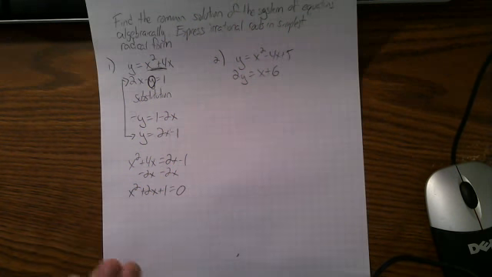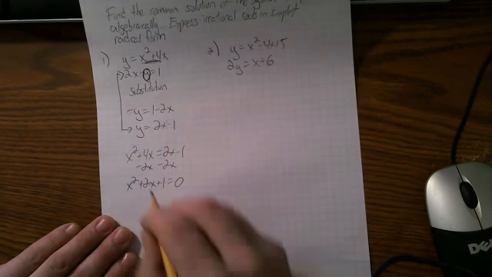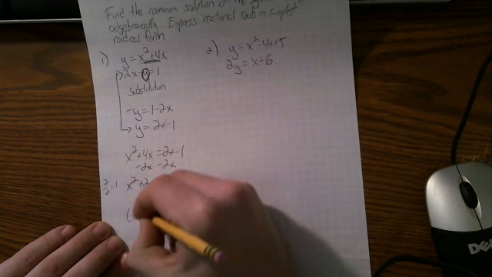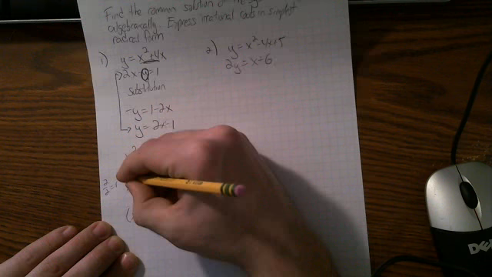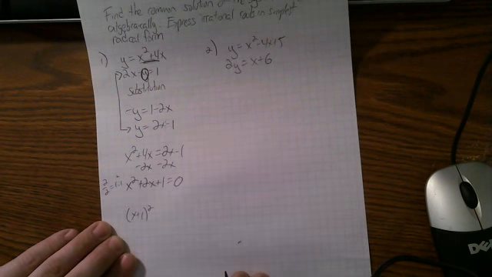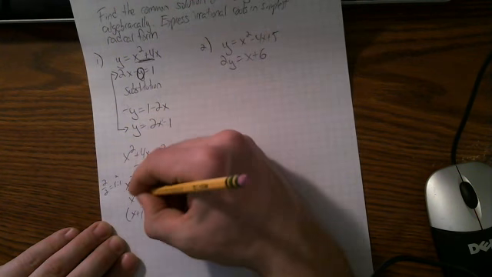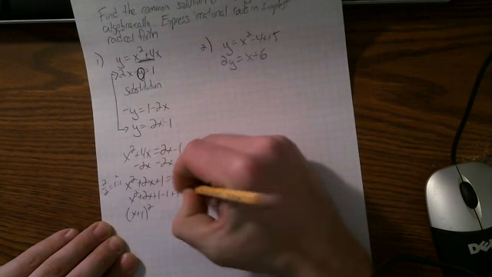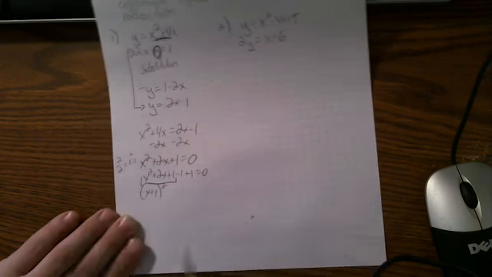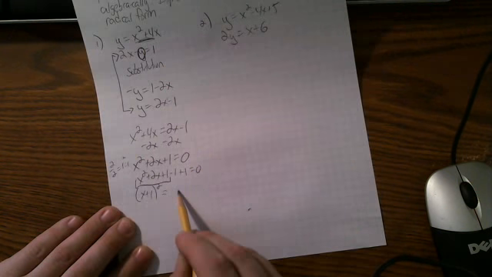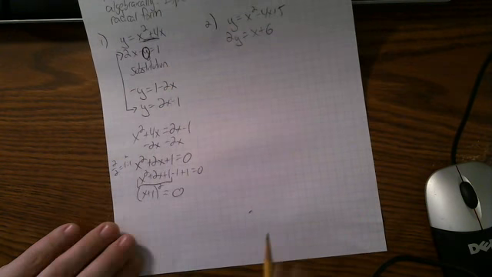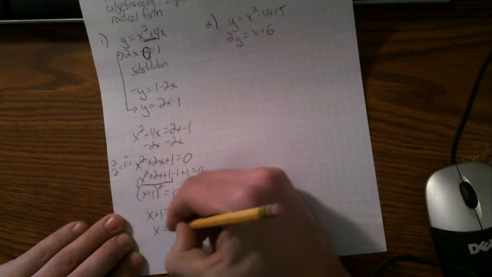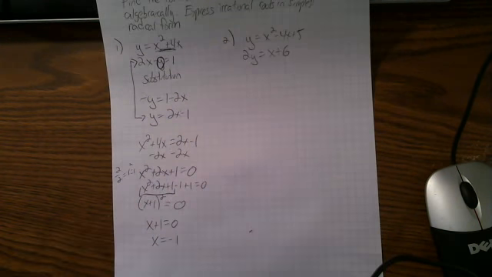I'm going to complete the square. Take 2 and divide it by 2, that gives me 1. That's my factor. Square it, you get 1. That's the number I add and subtract. So x squared plus 2x plus 1 minus 1, and don't forget that other plus 1. We already factored these. Equals 0. Take the square root of both sides. x plus 1 equals 0. Therefore, x equals negative 1.